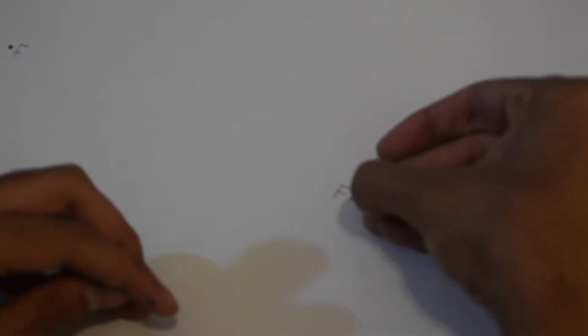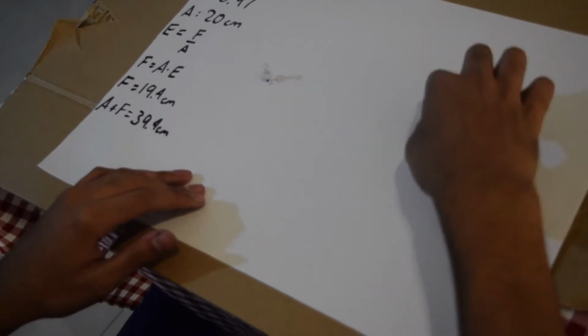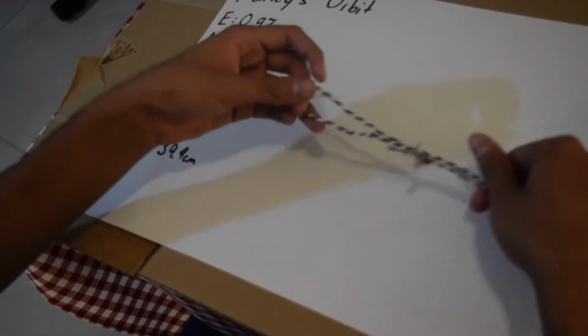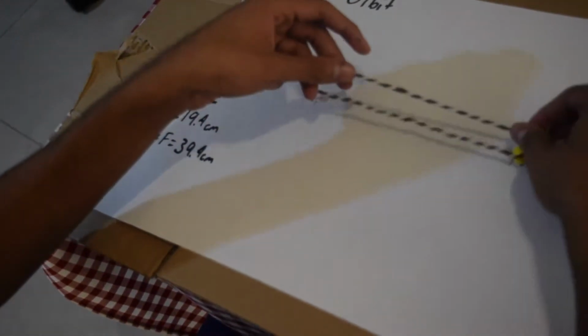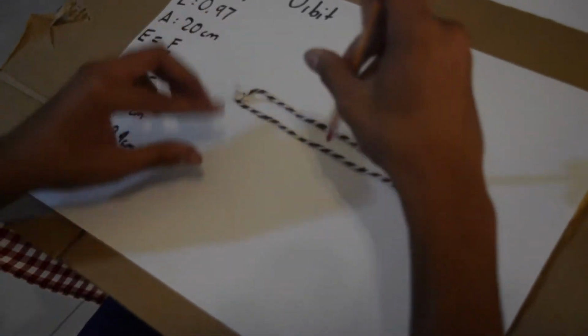Same procedure as last time. We know that the distance F right here is going to be 19.4 centimeters, so we measure that. And we put this together right here. As you can see, it's going to be very, very oval shaped.